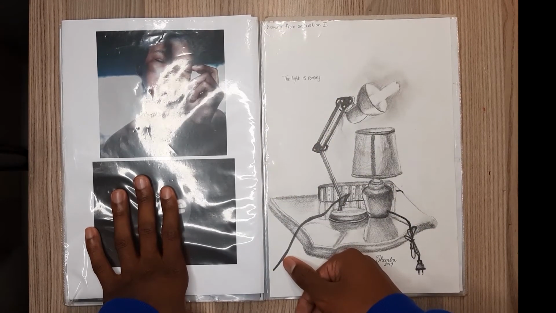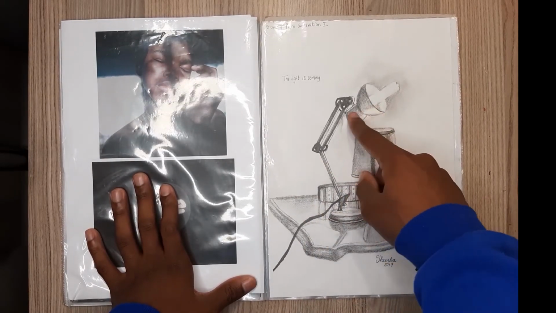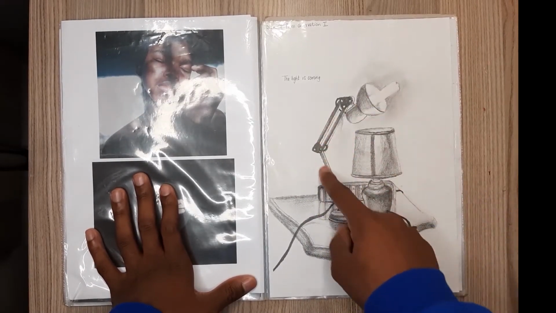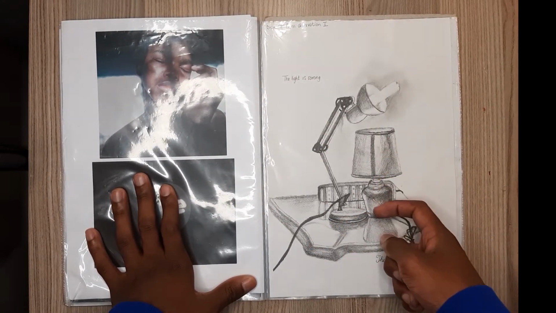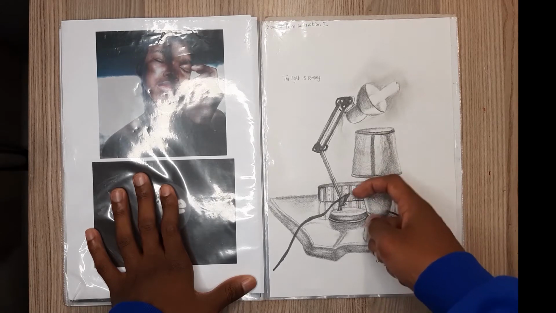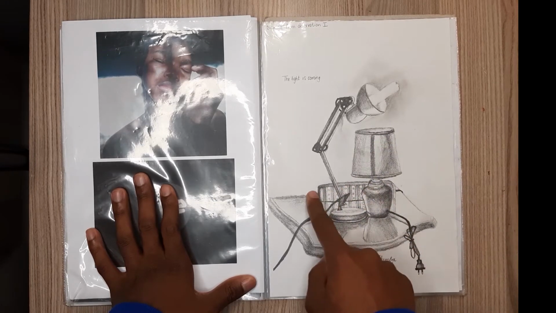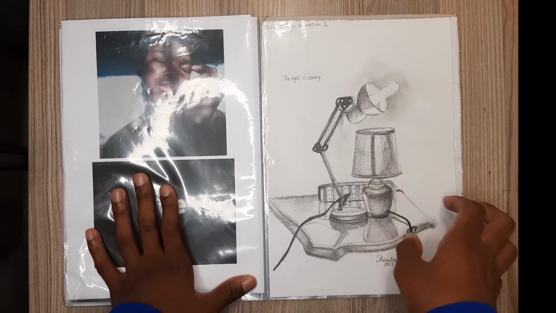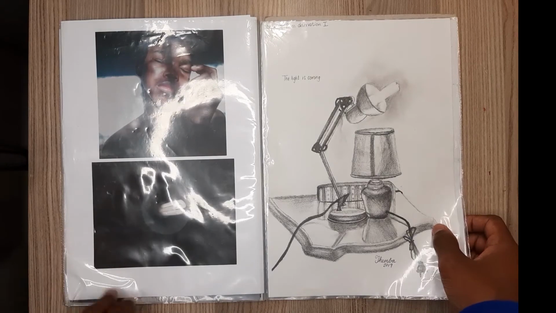I love The Light Is Coming by Ariana Grande. And yeah, it's basically this lamp light, which is literally right in front of me, and this bedside lamp, and then these chargeable lights for load shedding, which I also have here.